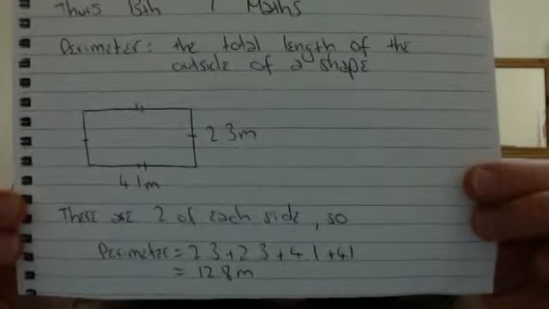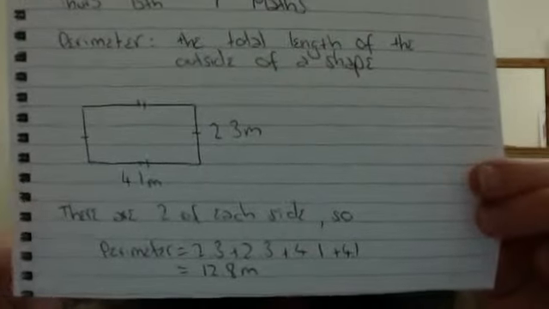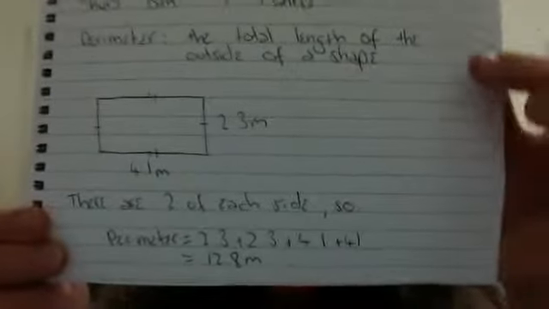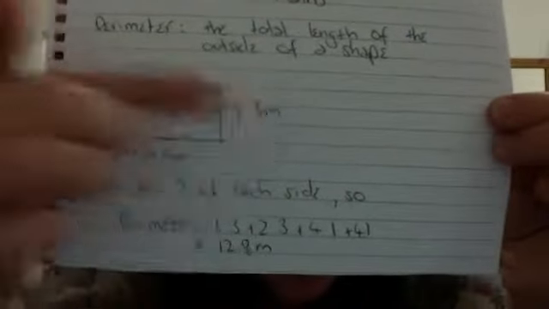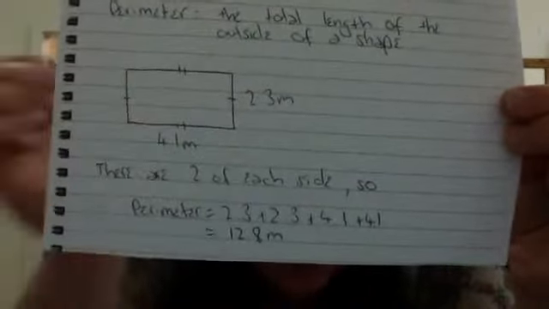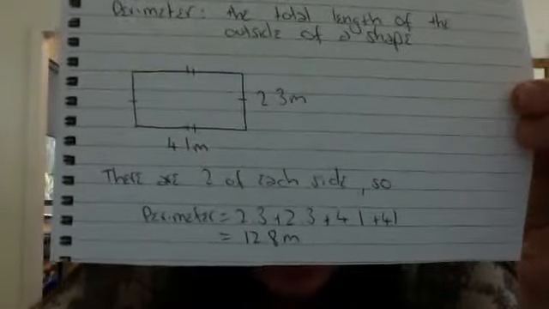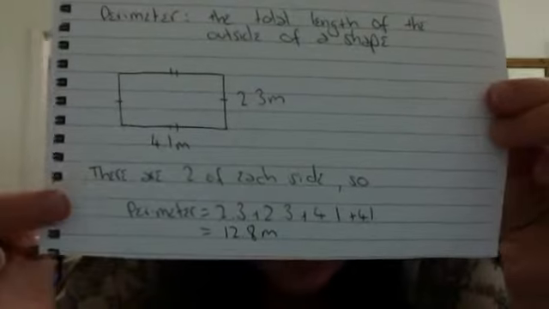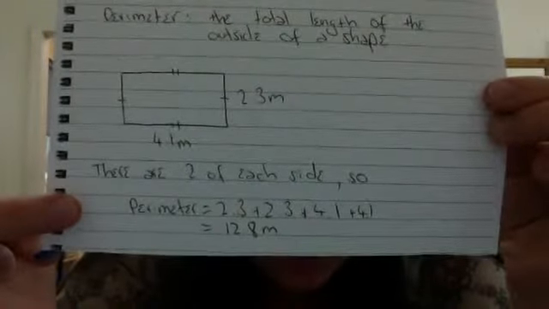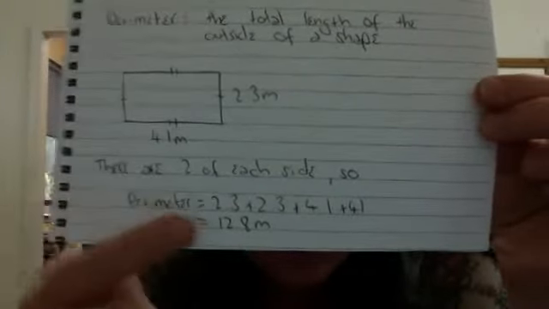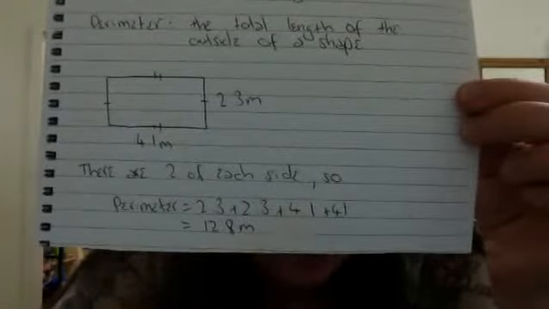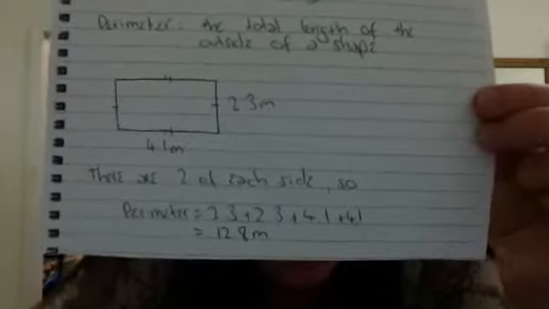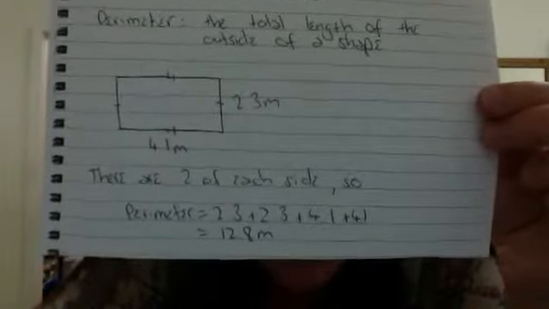If we have a rectangle that looks like this, all we need to do is add up all the sides. This side is 2.3 meters and this one is 4.1 meters. All we need to do is add all of them together. As it says on the bottom, there are 2 of each side. So we add 2.3 plus 2.3 plus 4.1 plus 4.1. You're allowed to use a calculator for this, so just add them all together. And the total perimeter is 12.8 meters.